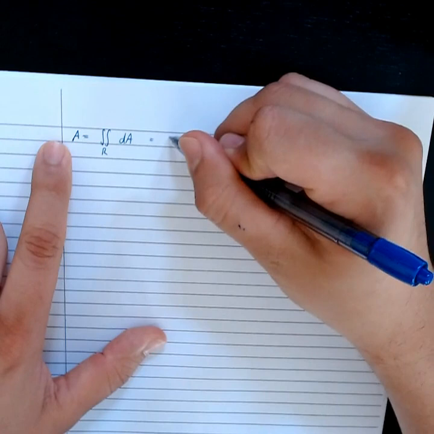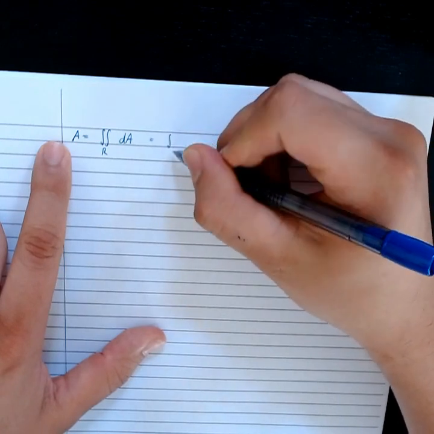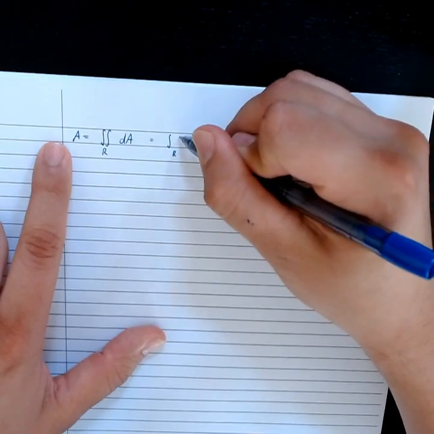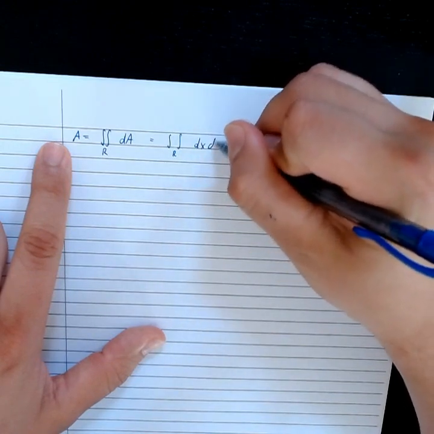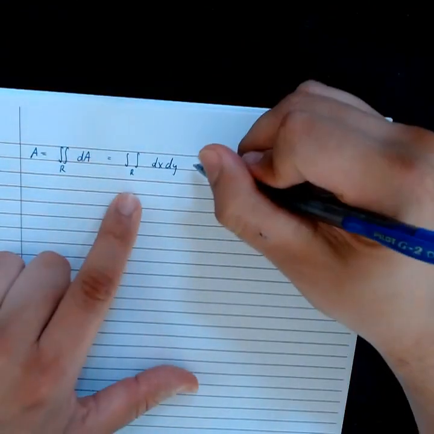We saw it typically written this way. We saw it written as the iterated integral over the region R, dx dy, or dy dx. We saw that by Fubini's theorem.